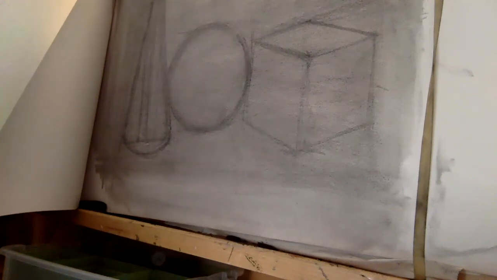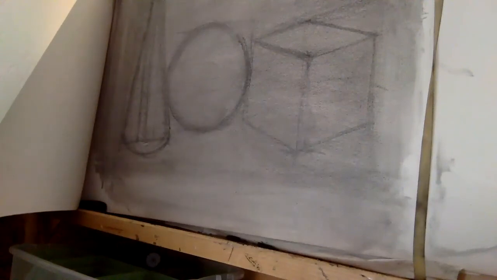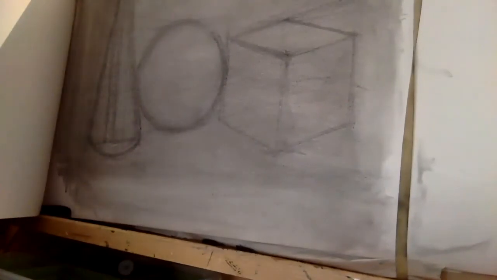So now I'm going to look at the atmosphere and I'm going to look at the values. I'm going to use my kneaded eraser. This one's getting old. I have some other ones. I need to pull them out. But I like it still. It's weirdly sticky though. Okay. I don't know if it's optical, but my sphere looks weird there.